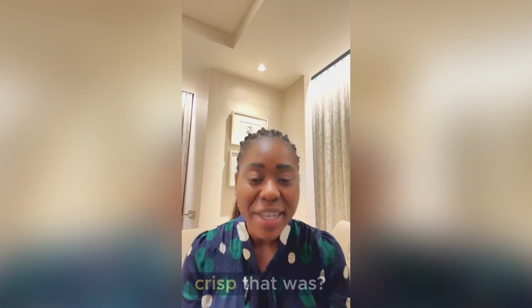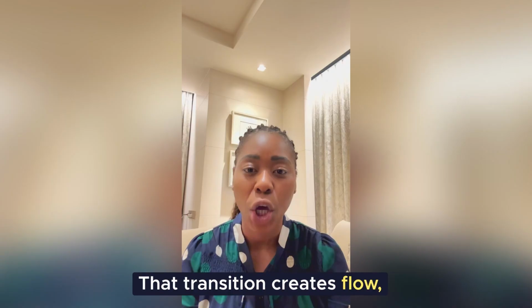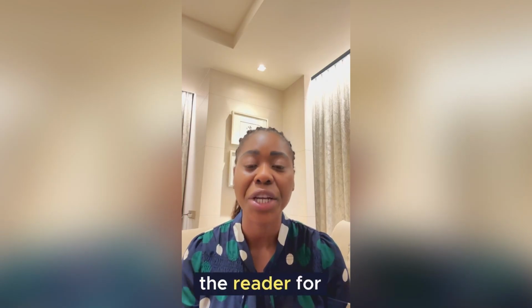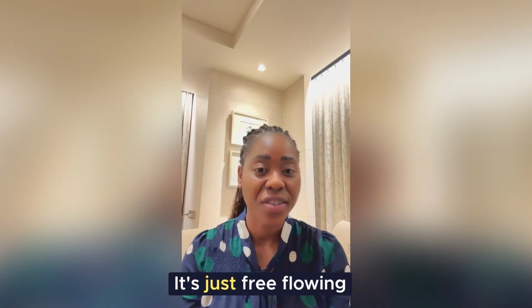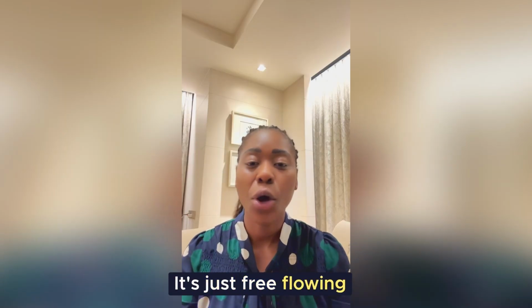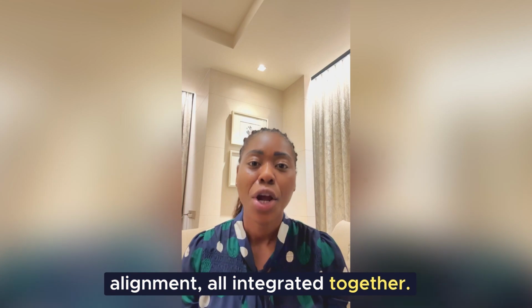You hear how crisp that was? That transition creates flow and it prepares the reader for what comes next. It's just free flowing alignment, all integrated together.